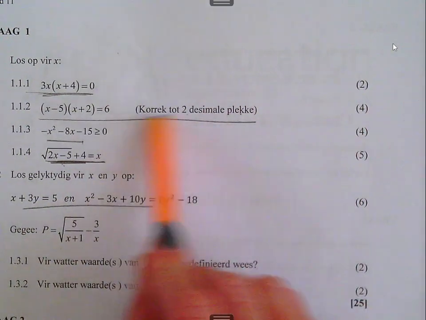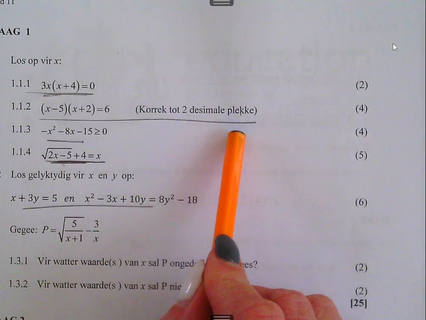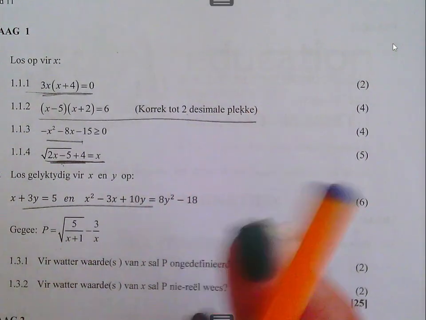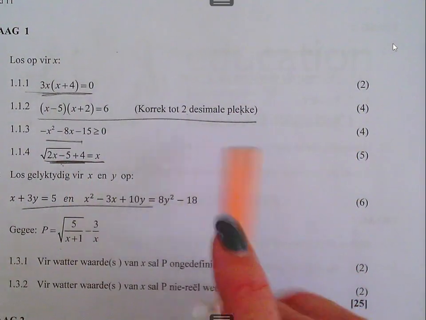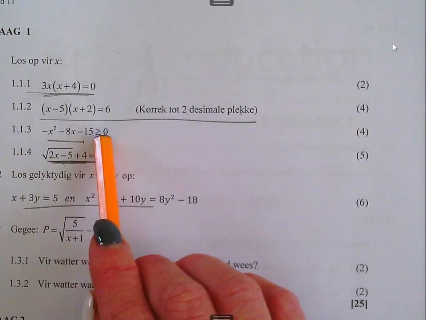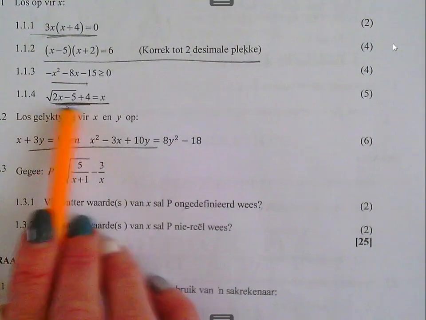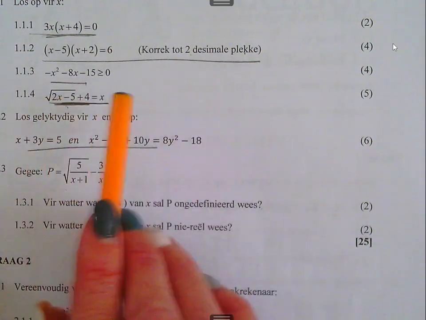The moment that they say round it off to 2 decimals or to whatever decimals, then you know it's the formula. You don't even go and try and hack something. It's not going to work. It's going to be irrational values. Okay. The next one, it's an inequality. We're going to do it in this chapter now. There is that last one of the exponents. Getting the surd alone, squaring both sides.